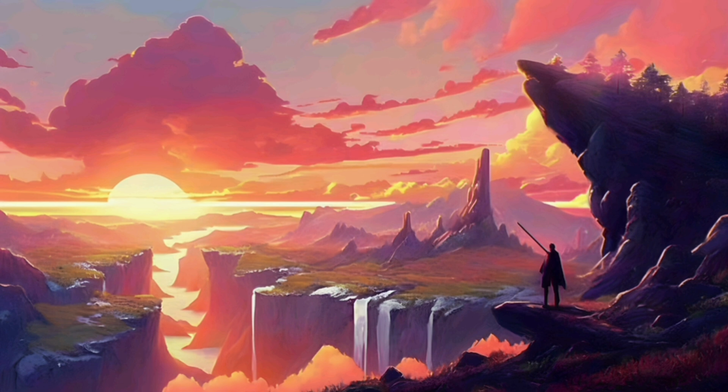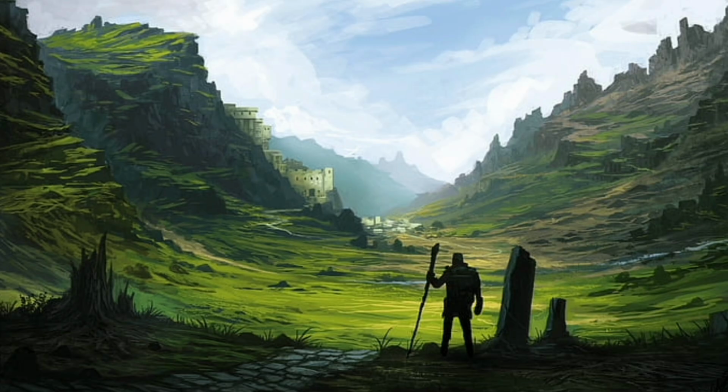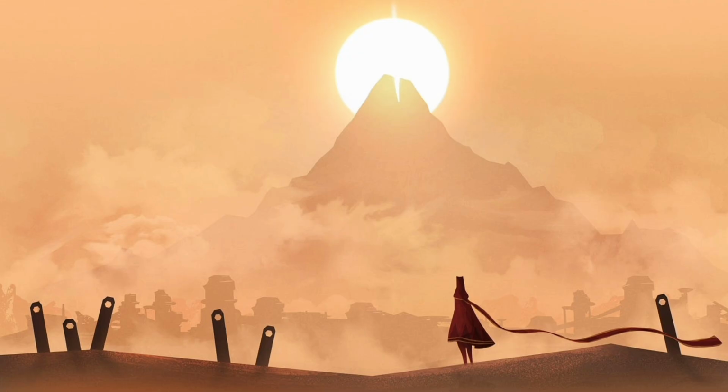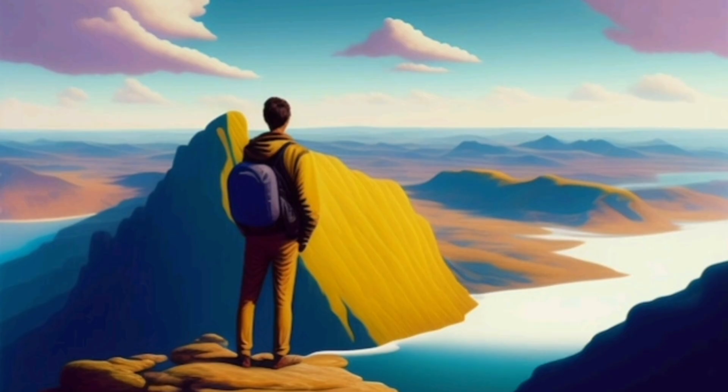The answer lies in the hero's journey, a narrative structure identified by Joseph Campbell in his seminal work The Hero with a Thousand Faces. Campbell's theory is that many of the world's myths and stories share a common framework, which he called the monomyth. This structure, often referred to as the hero's journey, follows a protagonist through a series of stages that lead to their personal transformation.